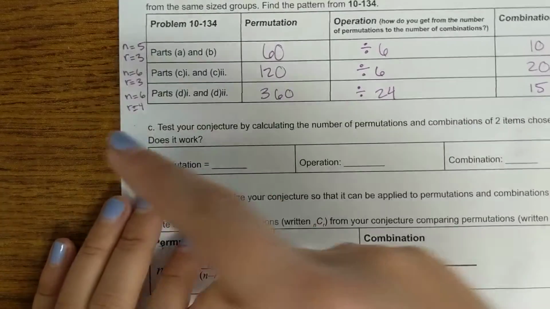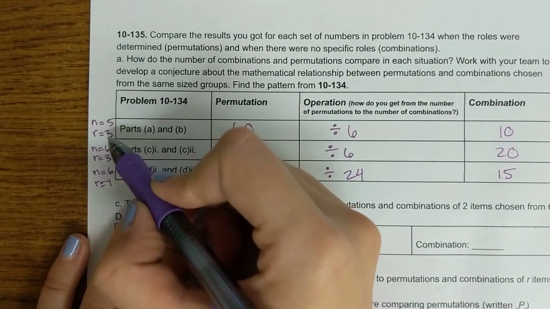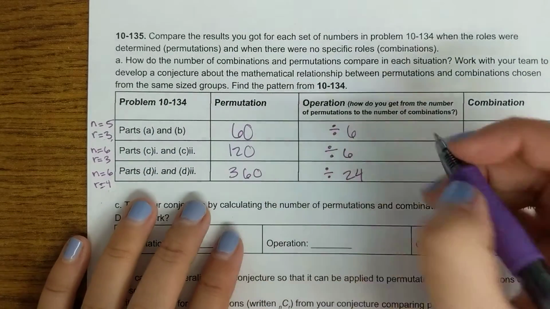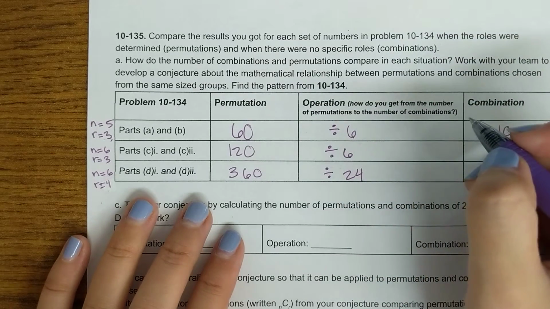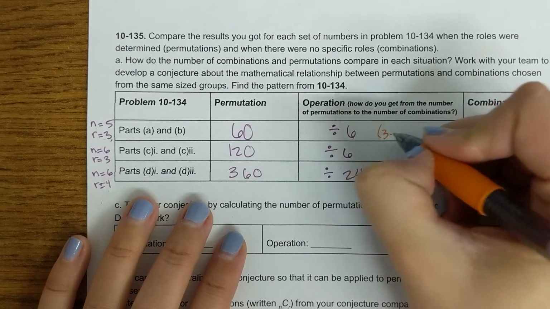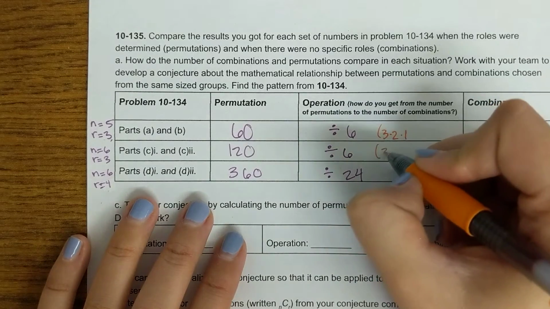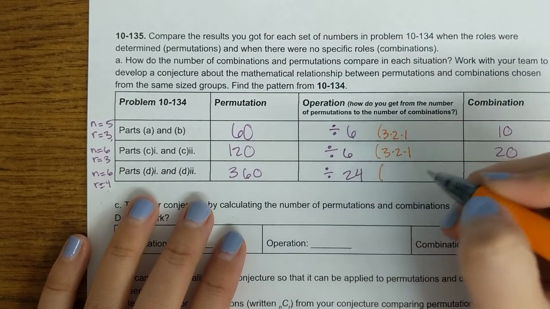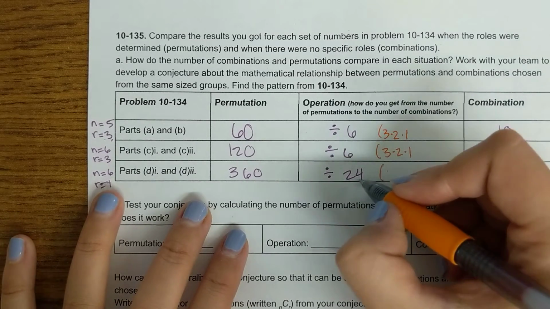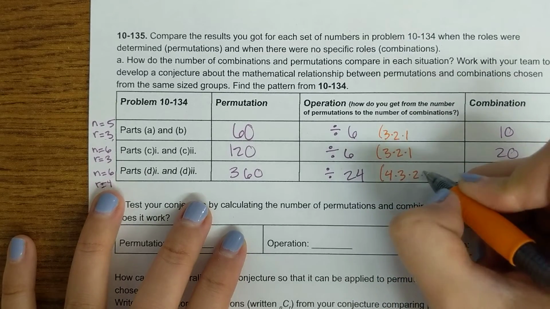Okay, so it might take you a little while to get there, but you may start to notice, what if I took R and I timesed it by the numbers preceding it? So 6 is the same as 3 times 2 times 1. 24 is the same as 4 times 3 times 2 times 1.